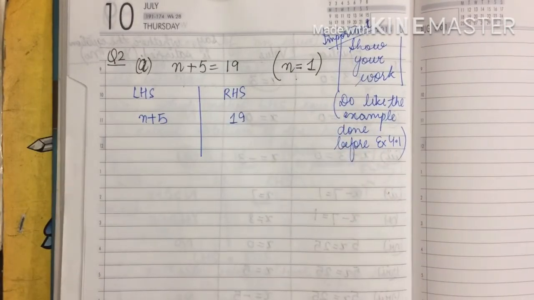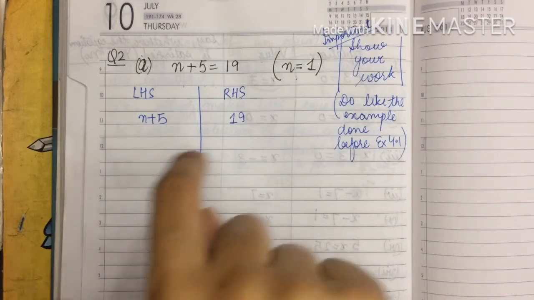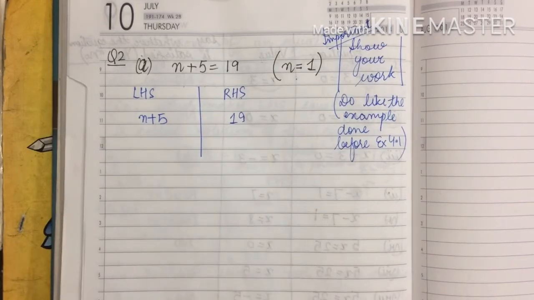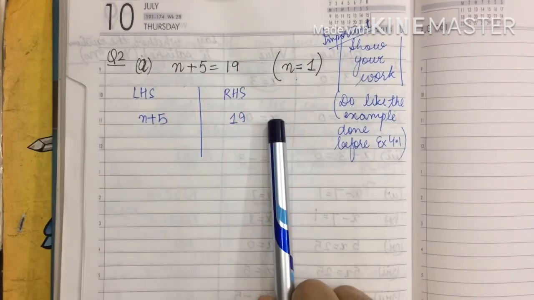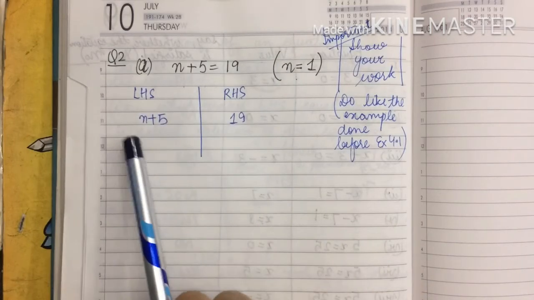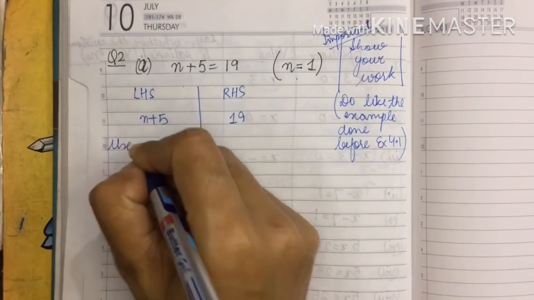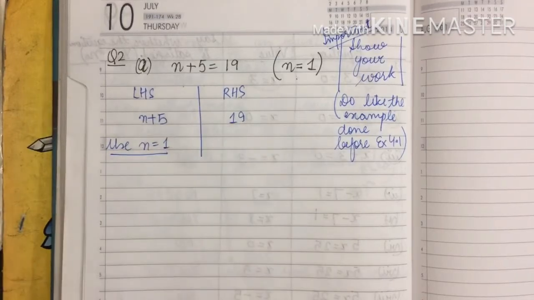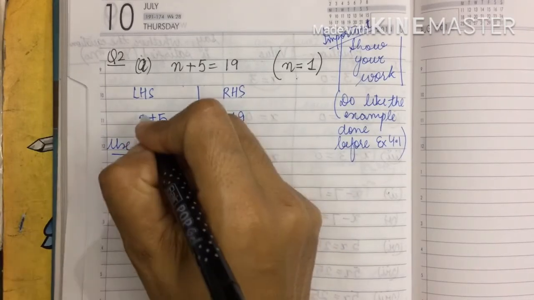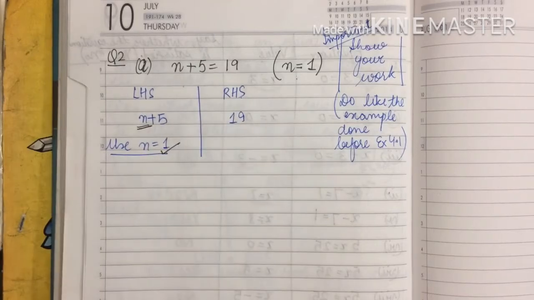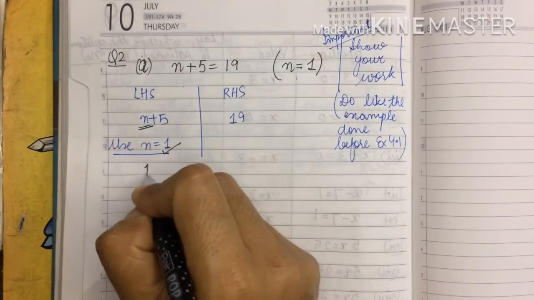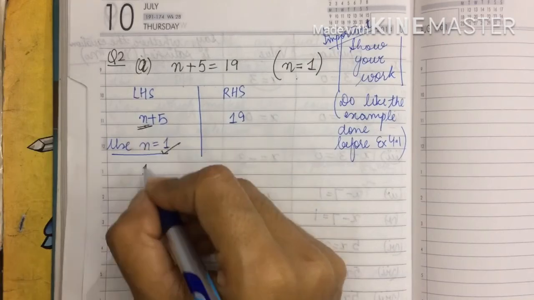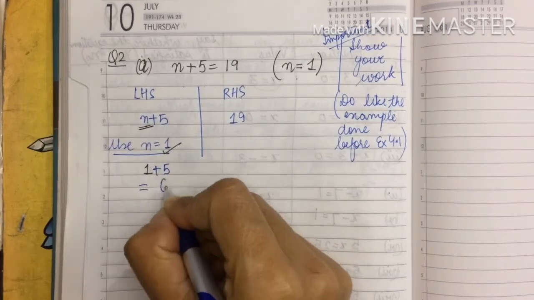Equality has now been omitted. We don't write equals to anymore. The two sides are written separately. The next step, after you have separated the two sides, is to use the value of the variable. So variable is present on this side, not on this side. So this value will be used on this side. So the next step is to use n as 1. So if I use n as 1, what will happen? N will be replaced by 1. So in place of n, I'm going to write down 1. And with this, I have 5 added. So this becomes 6.